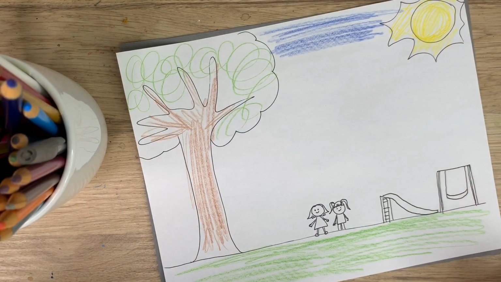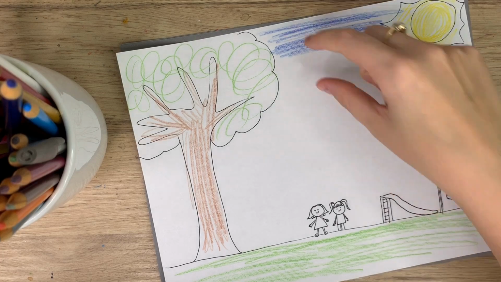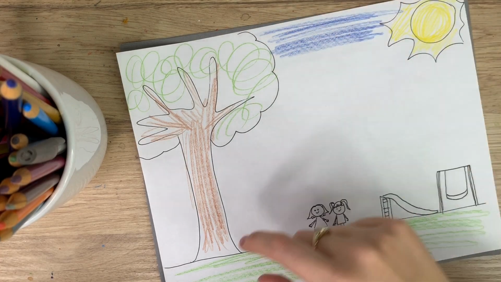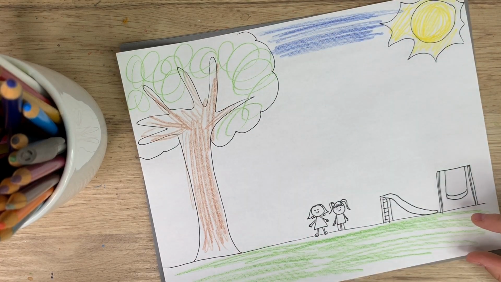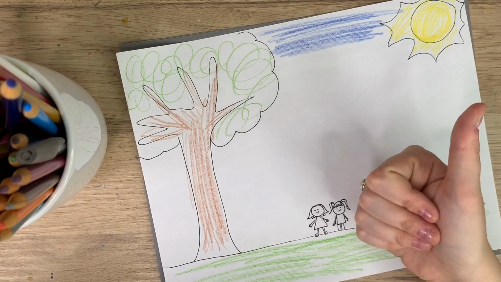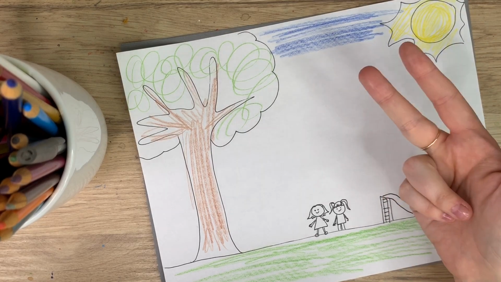Let me ask you a question. Do your pictures often look like this, where you have a strip of blue sky at the top and a strip of green grass at the bottom? Well, today I'm going to show you a way to add depth into your paintings and your pictures that you draw. So, in order to do that, you need to know a few new words. There's background, middle ground, and foreground.